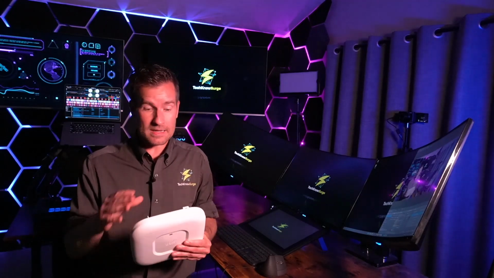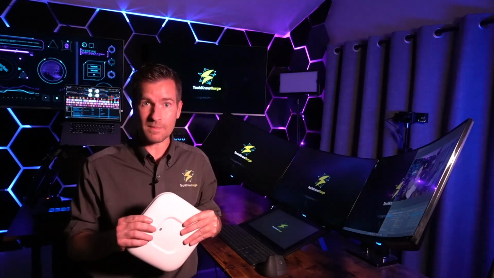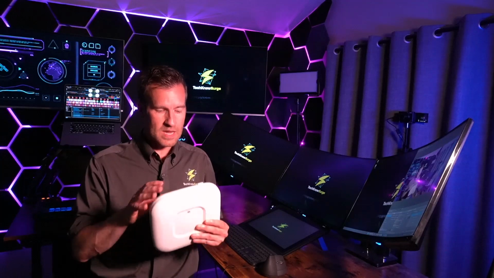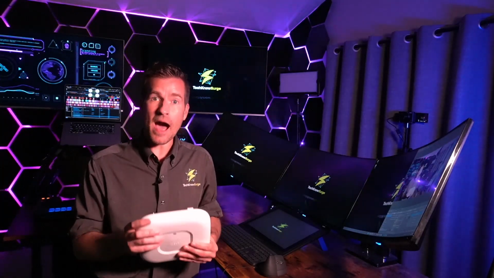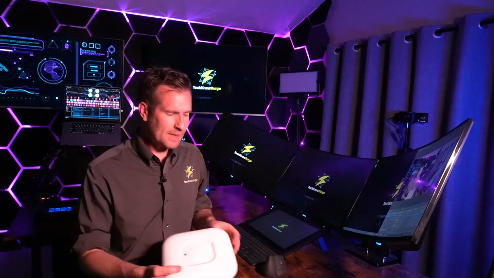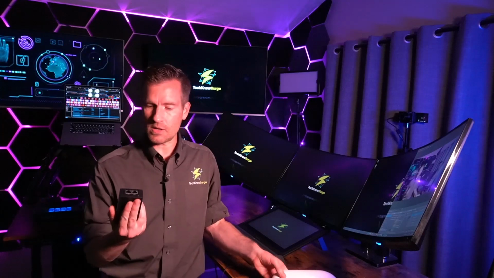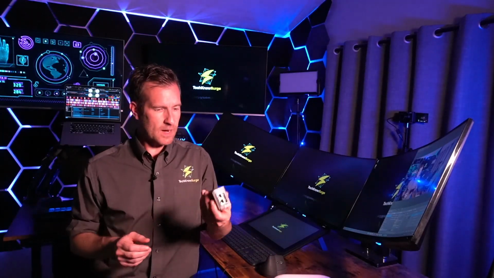Another way that we can distribute power to some of this equipment, like voice over IP phones and this access point, is power over Ethernet. Now, some equipment come with a power injector. So this is what a power injector looks like. It's got two ports here.